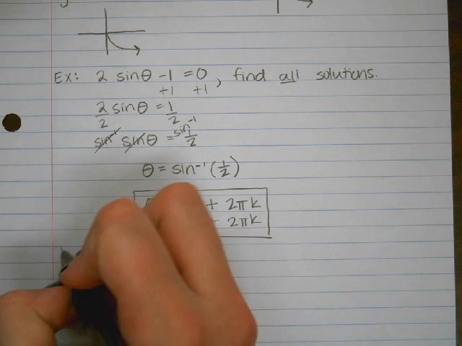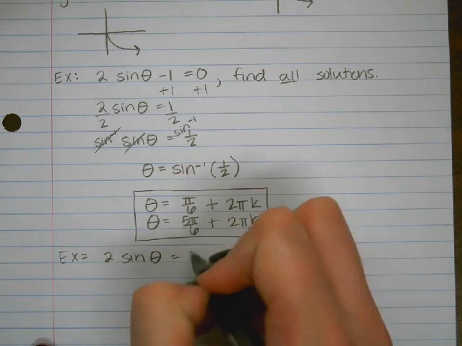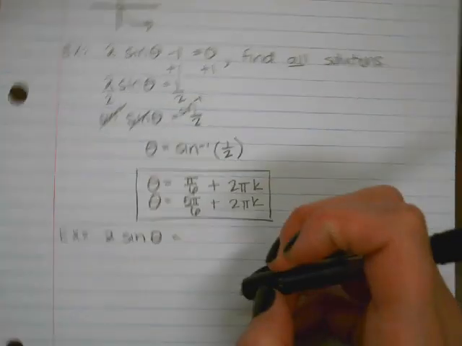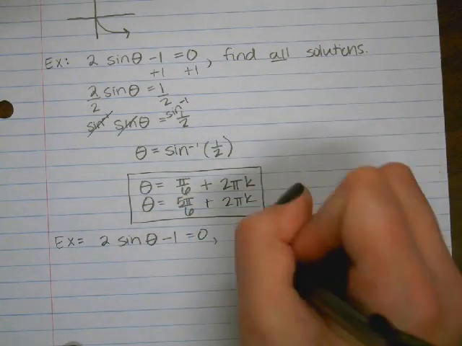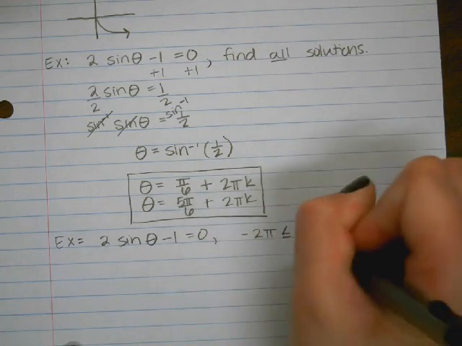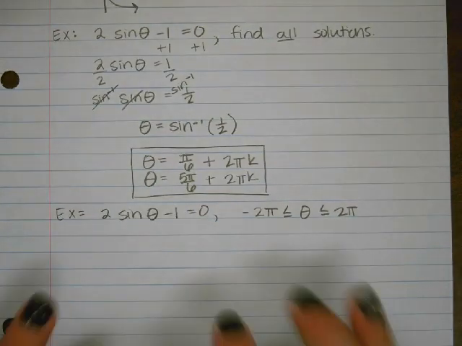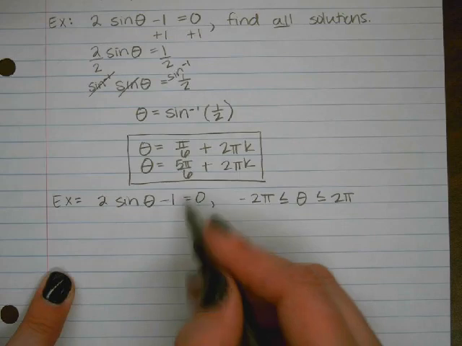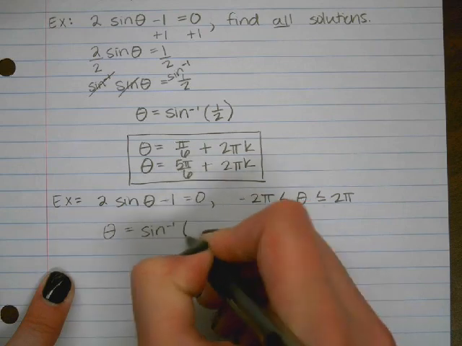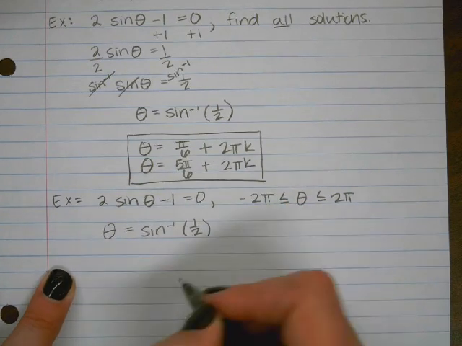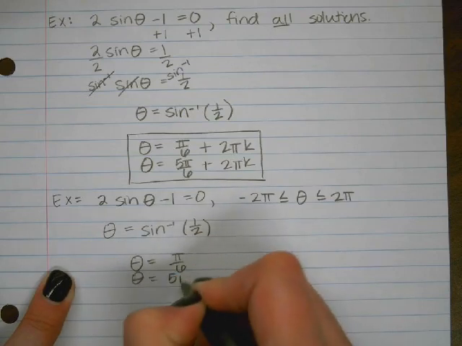Okay, we're going to do the exact same equation. So 2 sine theta minus 1 equals 0. And now we're going to specify that theta is in between negative 2 pi and 2 pi. So I know that the solution process would be the same, so I still know that theta is going to equal sine inverse of 1/2. And I know that if I was to look at the unit circle, I would get theta equals pi over 6 and theta equals 5 pi over 6.